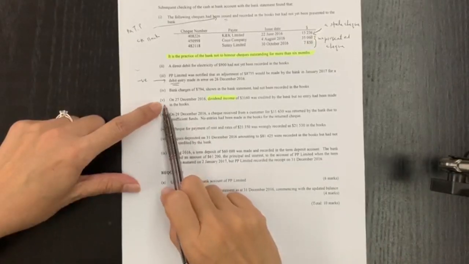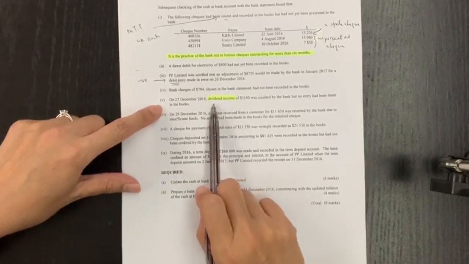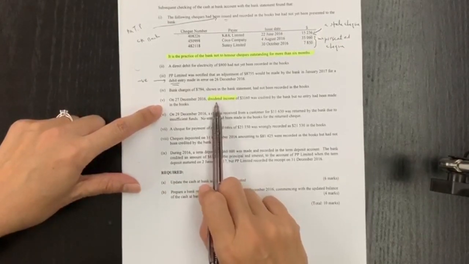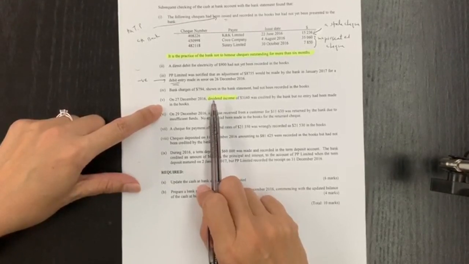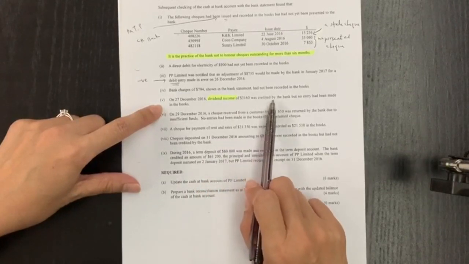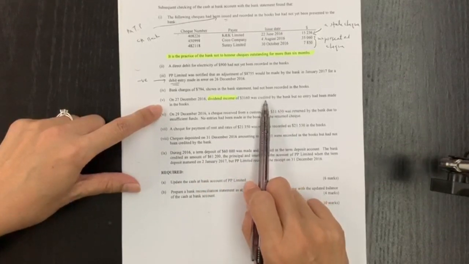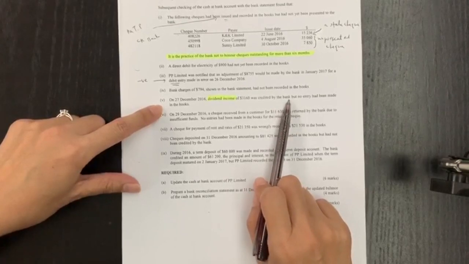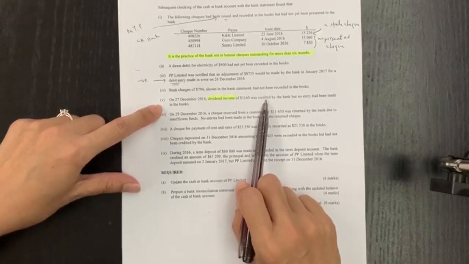Okay, so point number 5, dividend income is new to us. You will learn more about this dividend when we come to limited company. But it means we buy shares of another company, so therefore we earn dividend. Look at this, credited by the bank. That means already done in the bank statement, and credit side is positive.